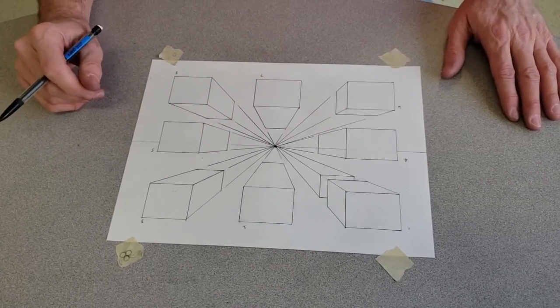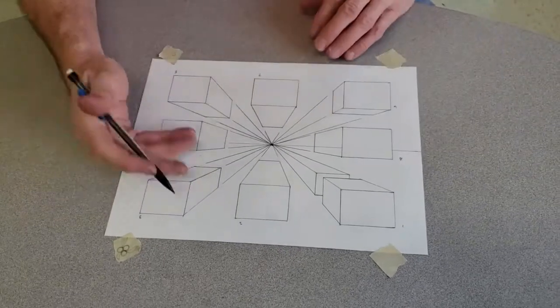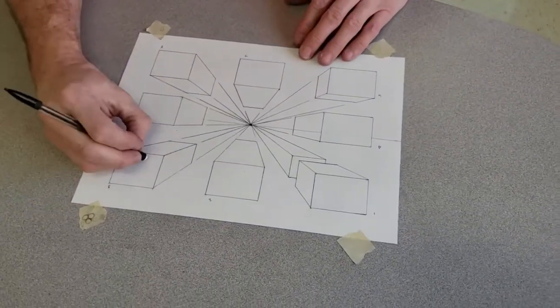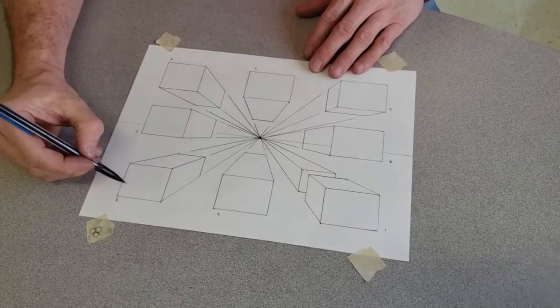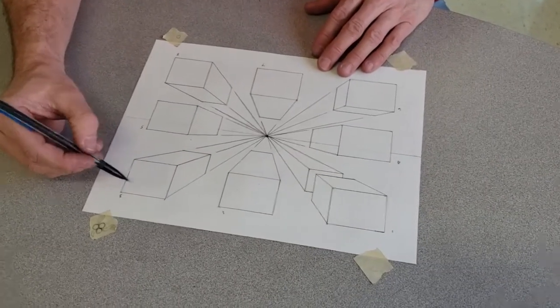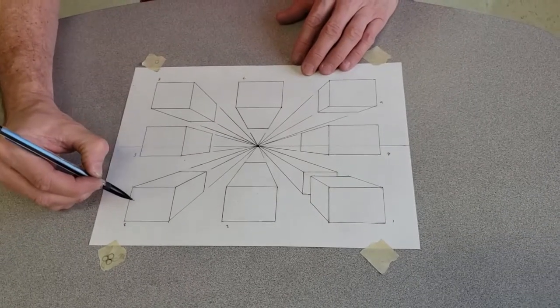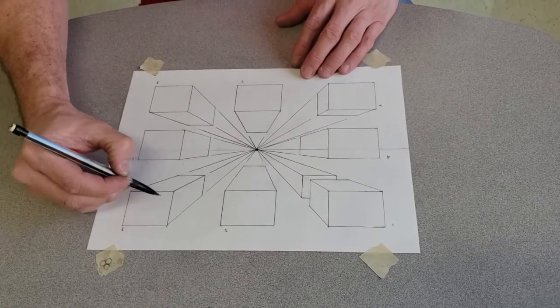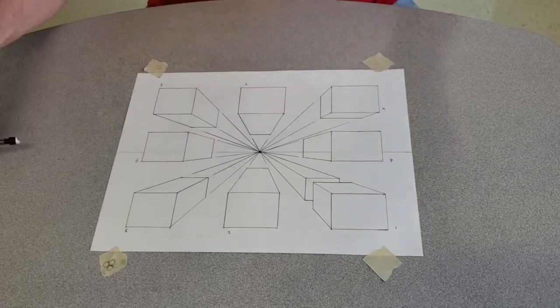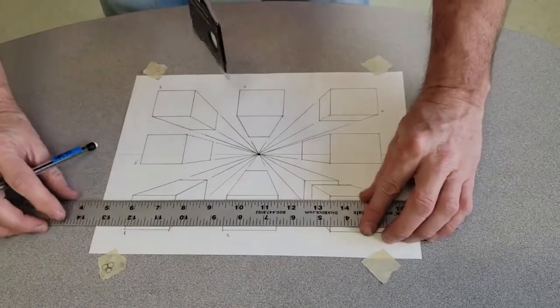All right, so there's two other effects that I want to add to these. And the first one we're going to do in box number 3. And what we're going to do is we're going to use our ruler, but we're just going to draw a box inside of that square, or just draw a square inside of the box, I should say.